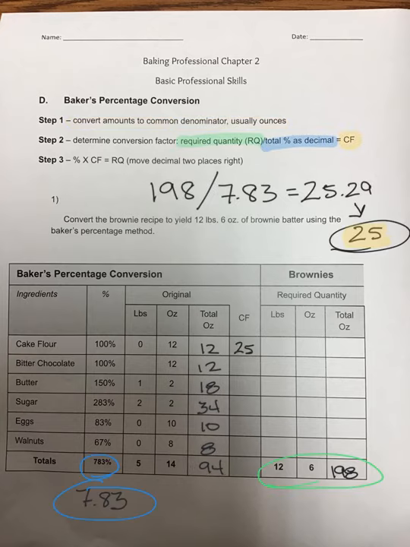Step 2, determining the conversion factor. We're going to take the required quantity and divide it by the total percentage as a decimal. If you ask any math teacher, should you ever add up a column of percentages, they're going to tell you no. However, we do. So look at the column of percentages. You'll see it adds up to 783%. We're going to change that to a decimal. So now it's 7.83. So to get the conversion factor, we're going to divide 198 by 7.83.